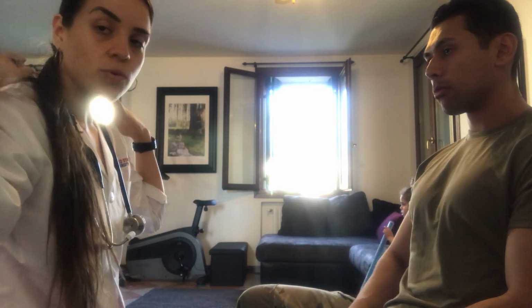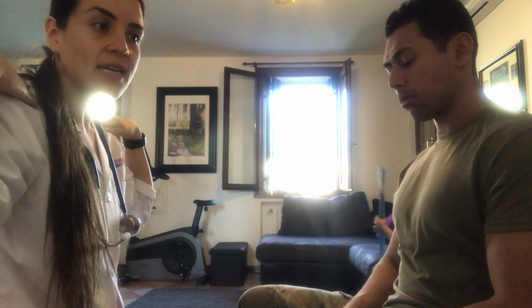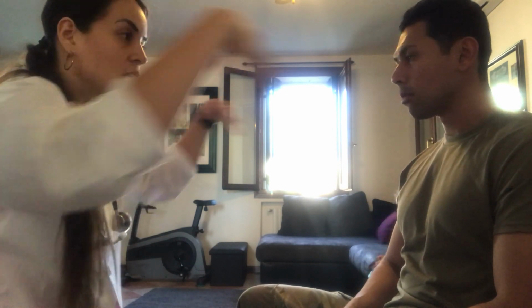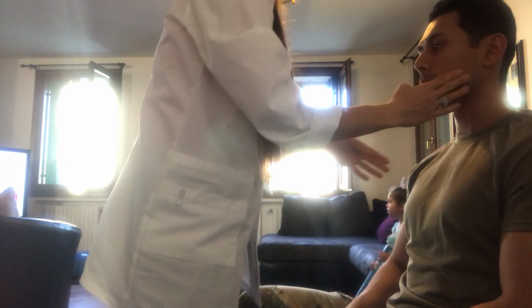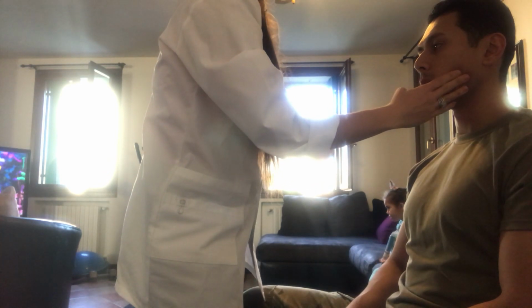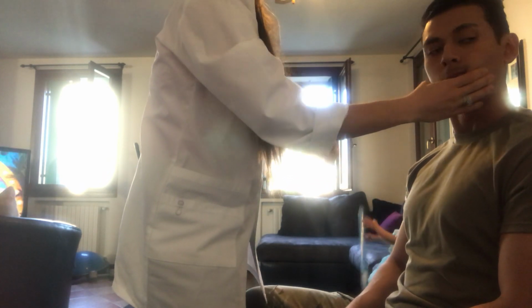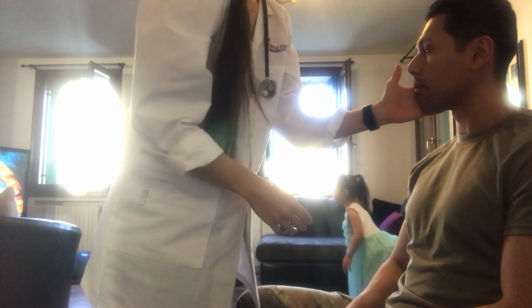Next, I'm gonna assess his accessory muscles. The first one, I'm gonna do a shoulder shrug, which assesses the trapezius muscle. Can you push up against? Do you have any pain? Okay. It's about a +4. Good job. Next, I'm gonna assess your sternocleidomastoid muscle. I'm gonna have you push against my hand. Good. Do you have any pain?